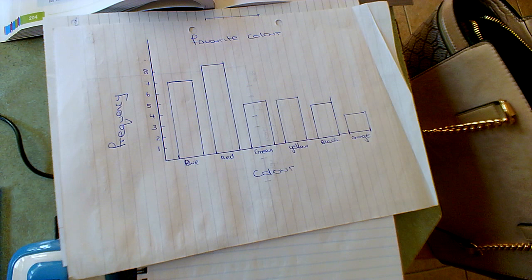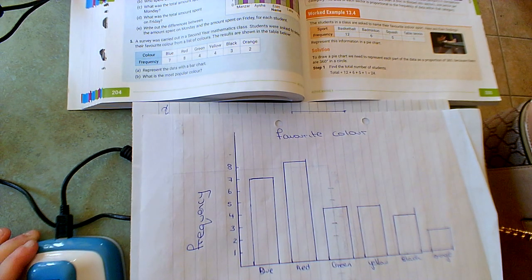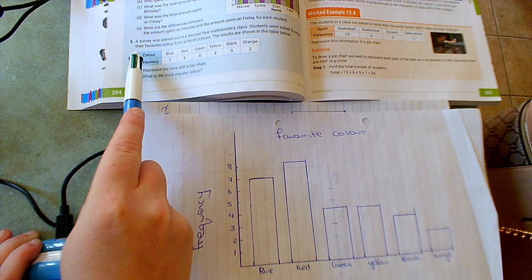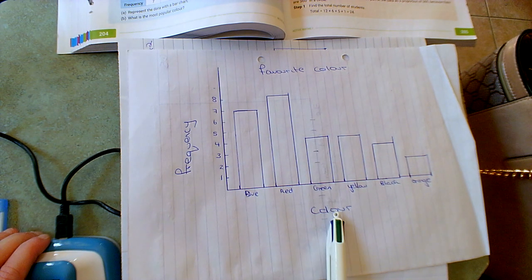Okay, question 5 says a survey was carried out in second year maths class. The students were asked to select their favourite colour from a list of colours. The results are shown in the table below. So this is my table here. Whatever's on top of my table, so on top here is my colour, always comes down to the bottom on my bar chart.